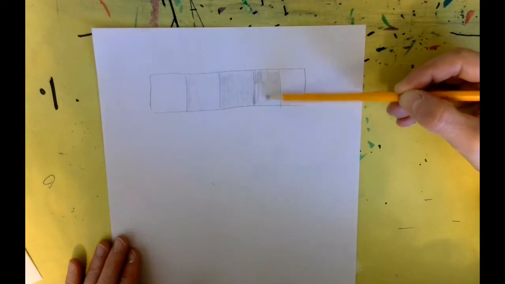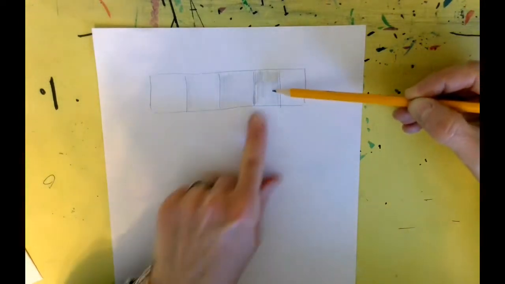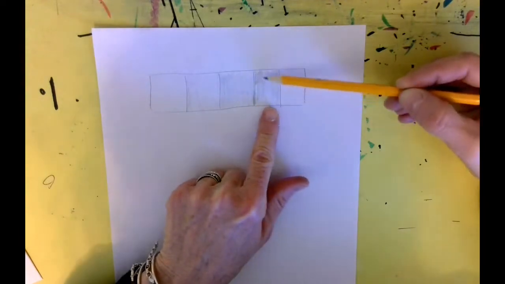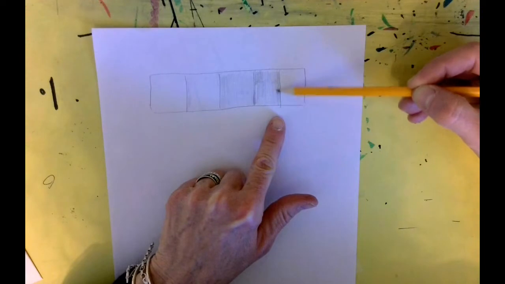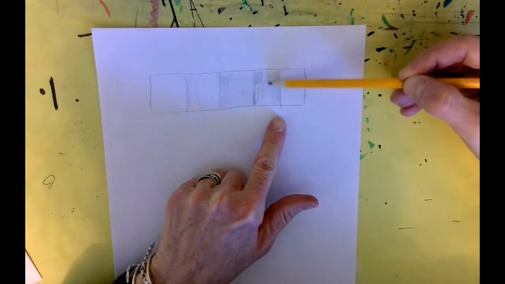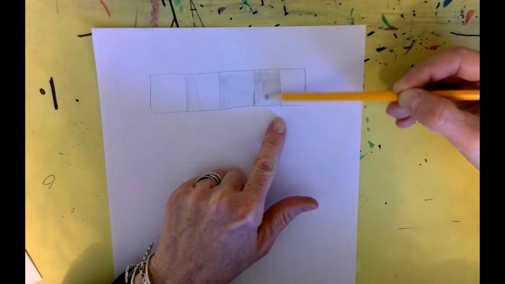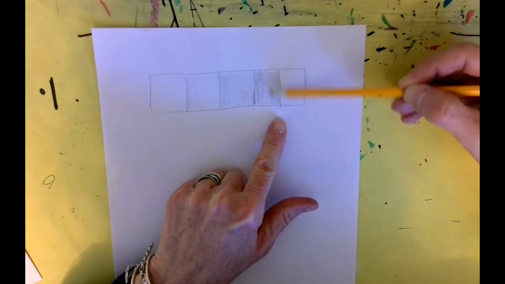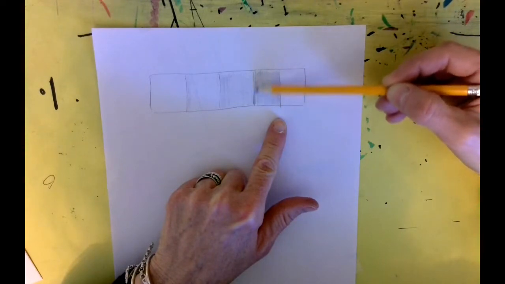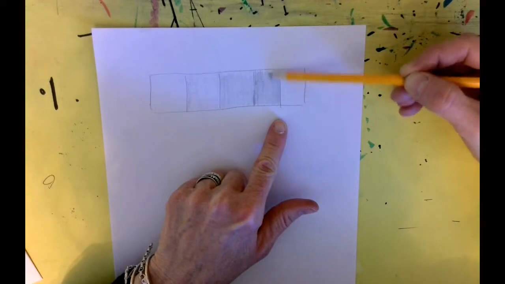Now, it takes a lot of practice to do this and to get your values to be even. You can see that this isn't even here. So this value is darker and this value is lighter. So I'm going to need to go over this again to even it out. You need to know that any kind of drawing takes a lot of practice, and don't give up. It just takes a lot of practice, and exercises like this are what make you better at drawing. Okay?